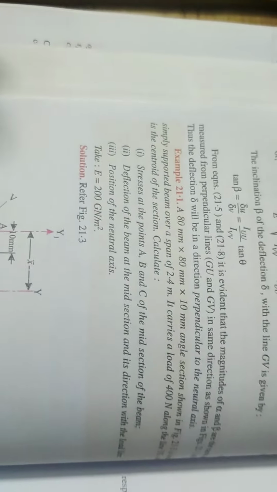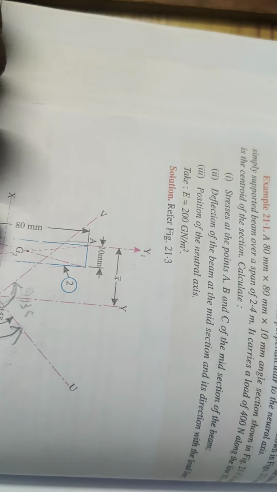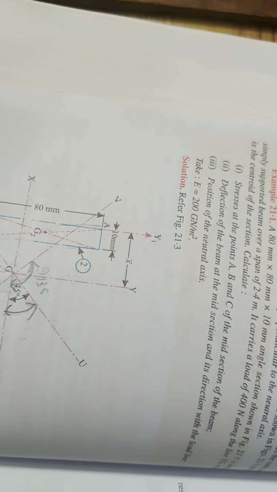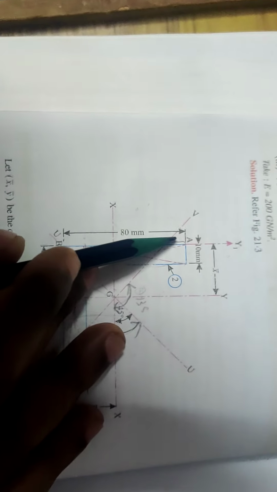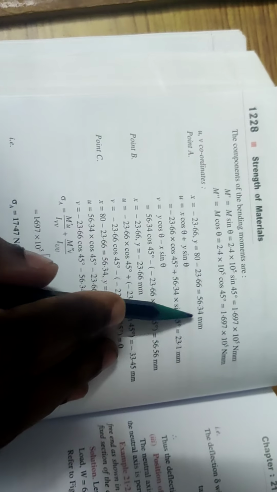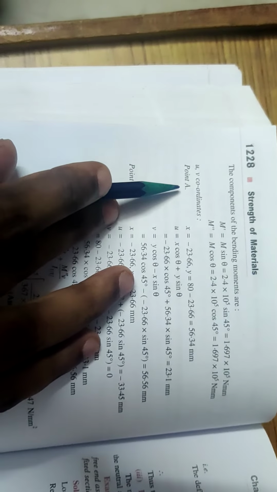Then the y value for point A. The y bar for G is 23.6 from the base BX1. Point A is at the top. Total height is 80, so 80 minus 23.6 gives the y value for point A, which is 56.34 mm. So this is the coordinate for point A.